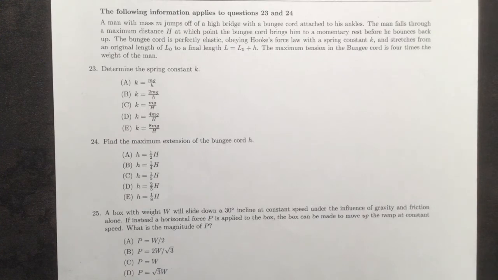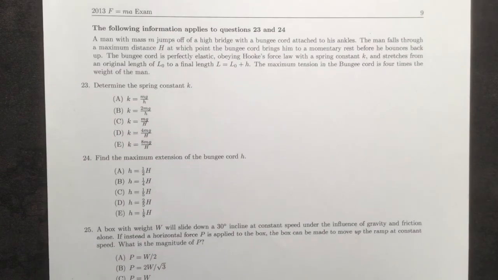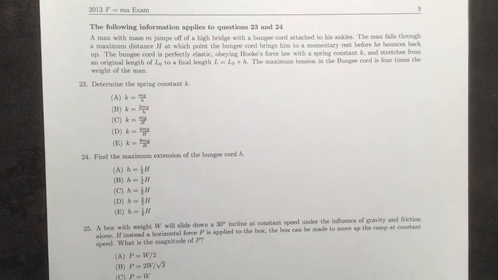The following information applies to question number 23 and 24. A man with mass m jumps off a high bridge with a bungee cord attached to his ankles. The man falls through a maximum distance h, at which point the bungee cord brings him to momentary rest before he bounces back up. The bungee cord is perfectly elastic, obeying Hooke's law, with spring constant k, and stretches from an original length of L naught to a final length L equal to L naught plus h. The maximum tension in the bungee cord is 4 times the weight of the man. Determine the spring constant k.